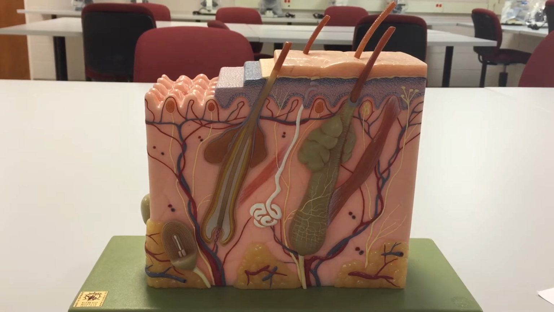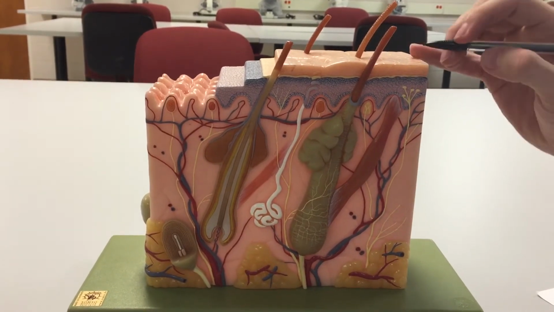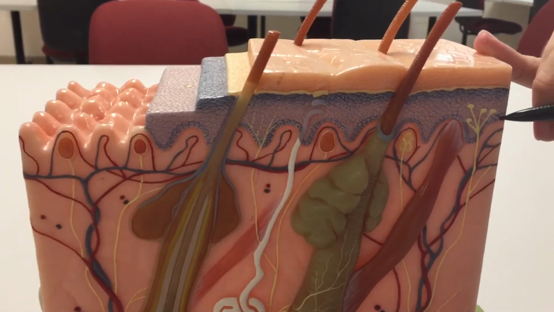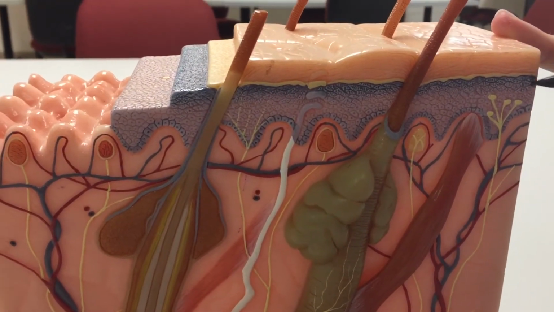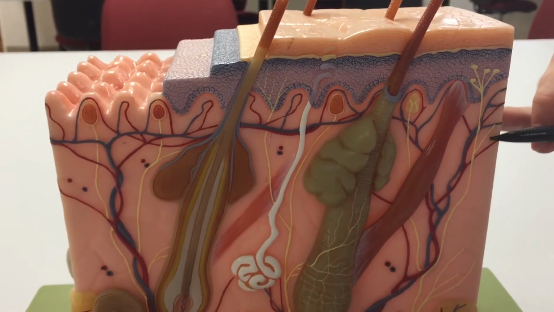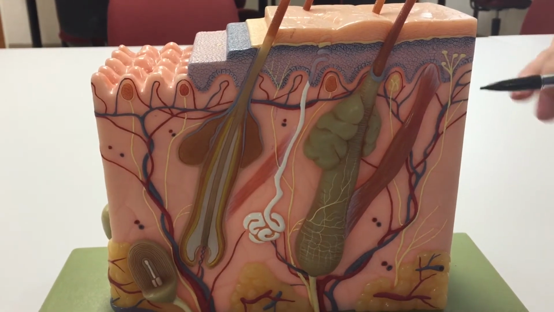So we're going to look at the skin model here. The skin is made up of two distinct regions. The more superficial region here would be called the epidermis. The region below the epidermis is called the dermis.